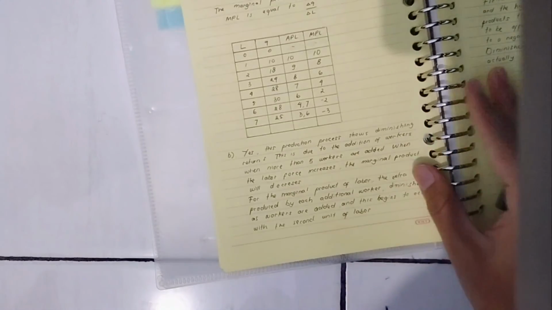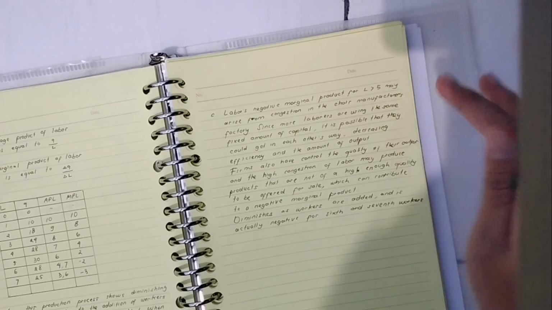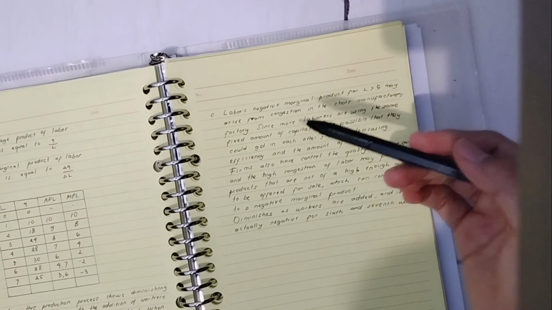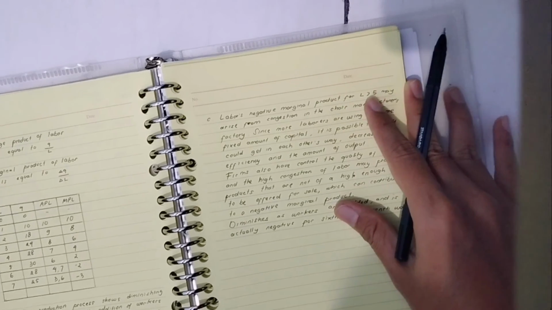Okay, we move on, and point C asks: explain intuitively what might cause the marginal product of labor to become negative.